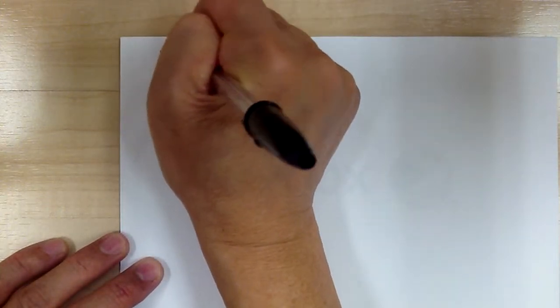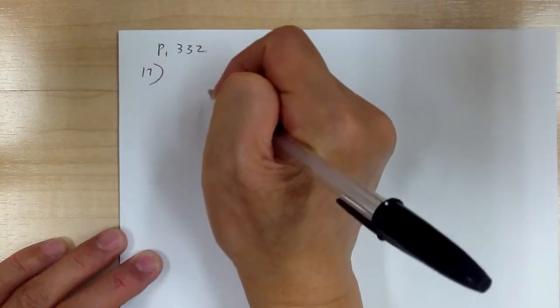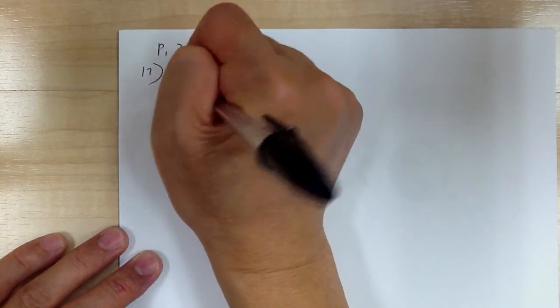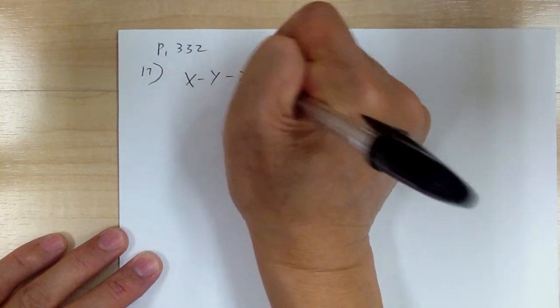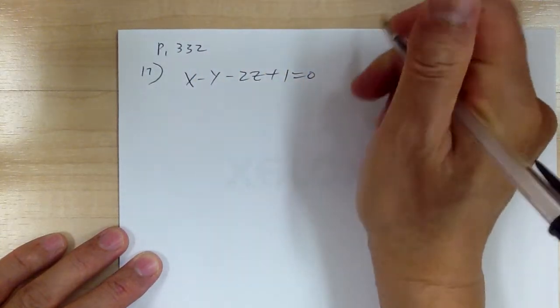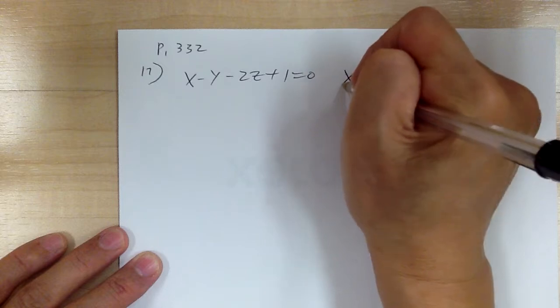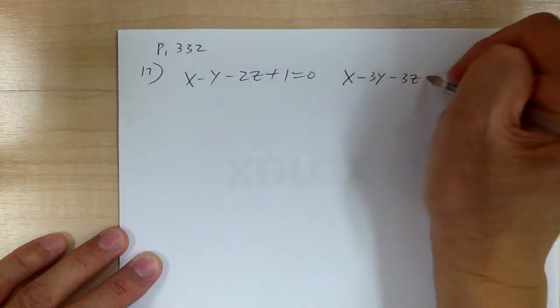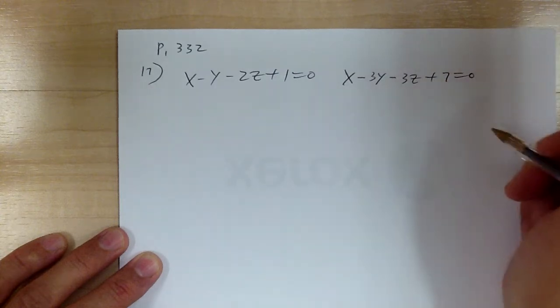Okay, let's go to number 17. Okay, so you have two equations. You got x minus y minus 2z plus 1 equal to 0. And you got x minus 3y minus 3z plus 7 equal to 0.